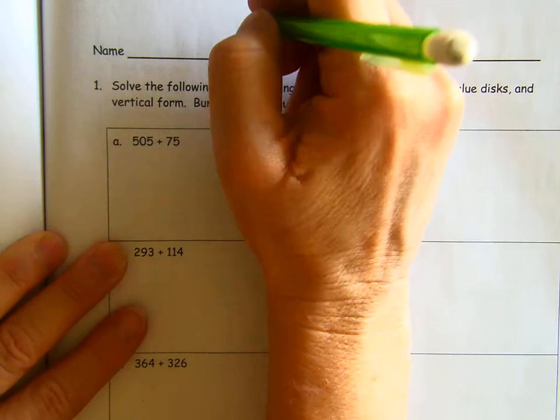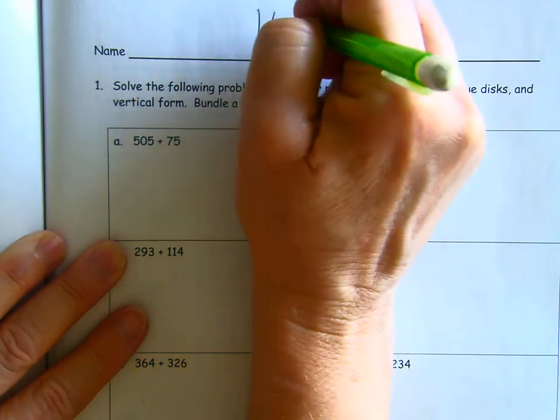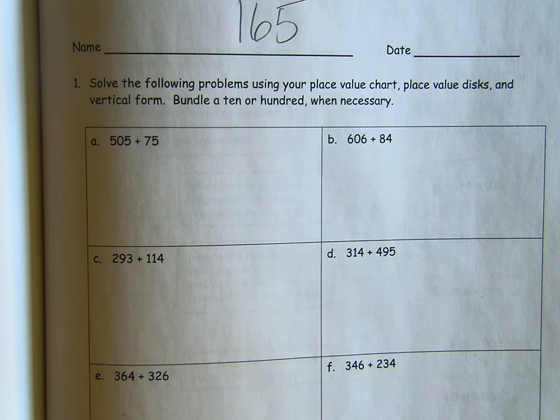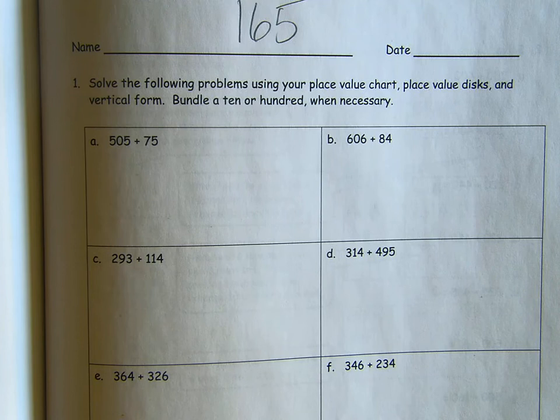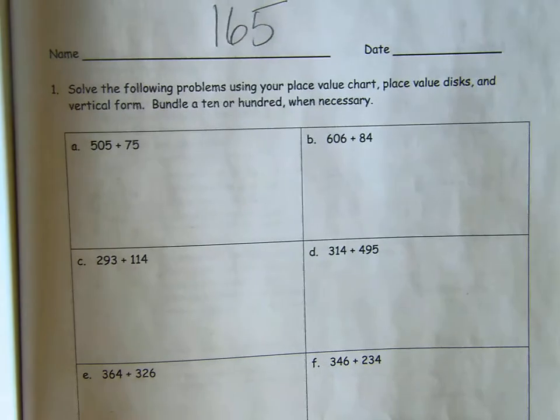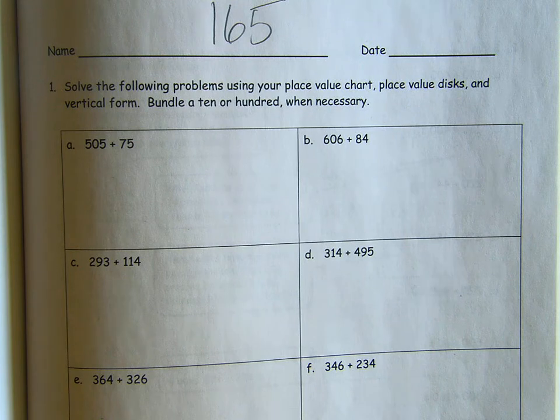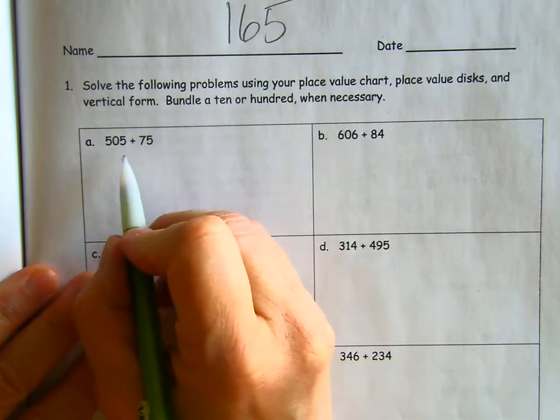Hello, everyone. Welcome back. We're on page 165 in the Succeed book. This is lesson 8 of module 5. And we are doing the same thing just with bigger numbers, right? So today we're going to be adding using our place value discs, if we have them. You may draw them if you don't. But we're also going to look for these opportunities when we don't need to do that, when we can still use mental math. So I'm looking at this first problem.